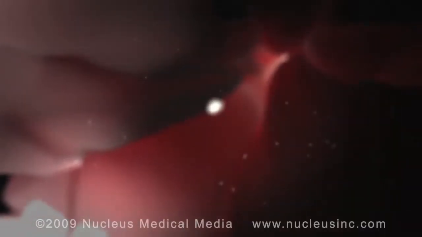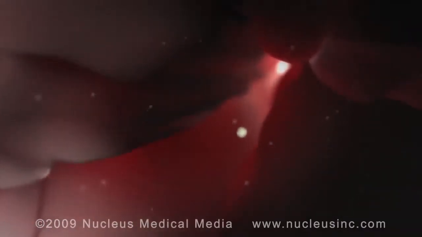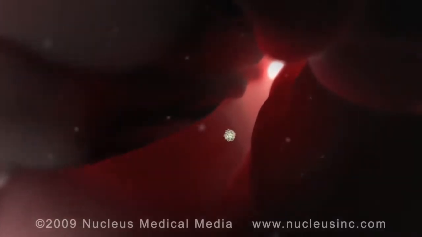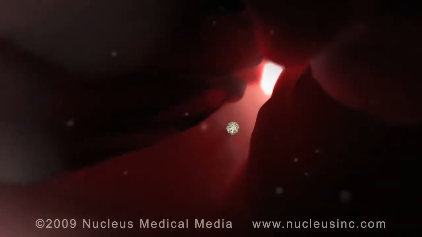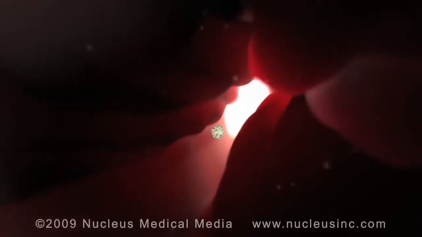Inside the walls of the fallopian tube, muscular contractions gently push the egg towards the uterus. After ovulation, the egg lives for 12 to 24 hours, so it must be fertilized by a sperm from the male during this time for a woman to become pregnant.